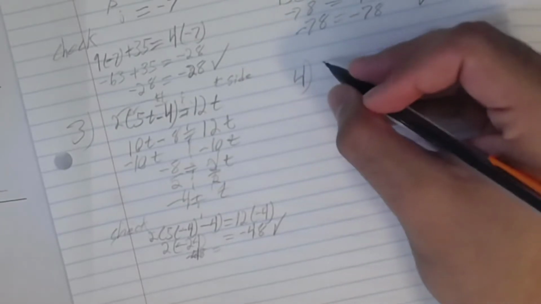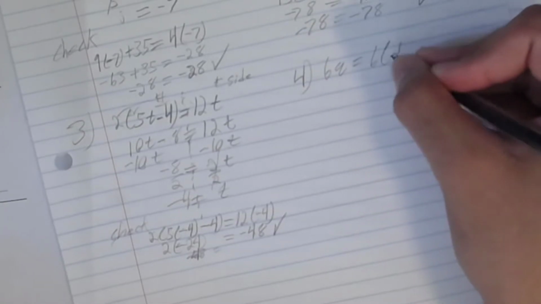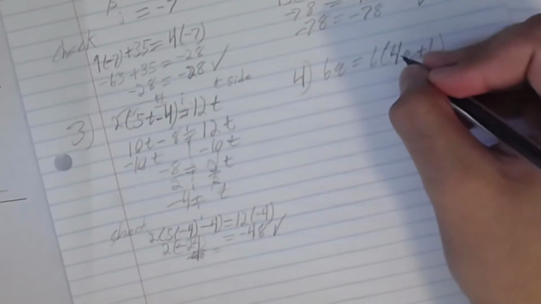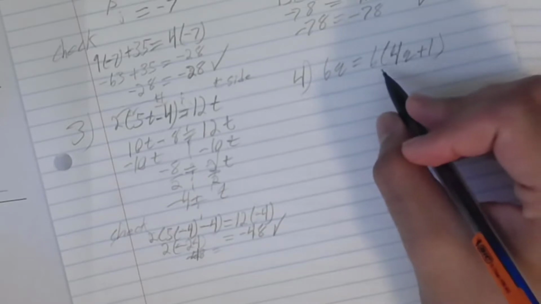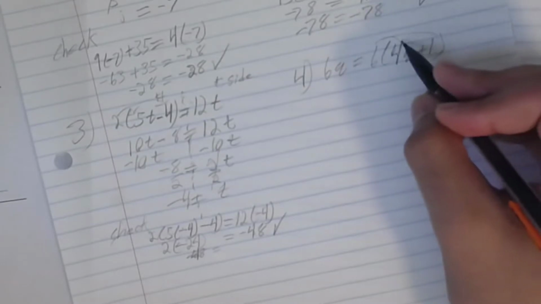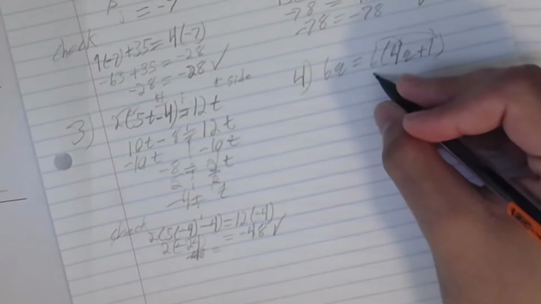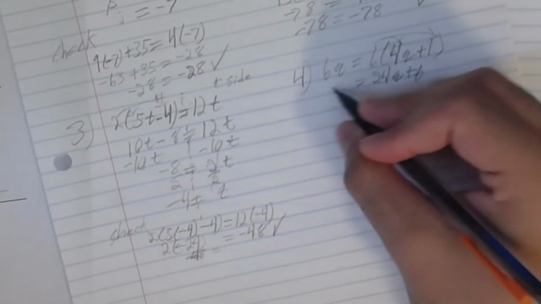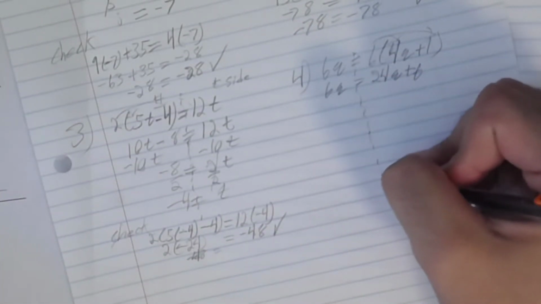We have number 4. We got 6q equals 6, 4q plus 1. Okay, we gotta distribute first things first. This becomes a 24q plus 6, 6q. Do our little dotted line to make our barrier.